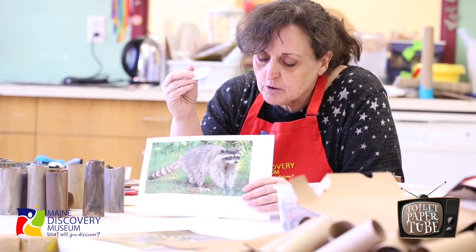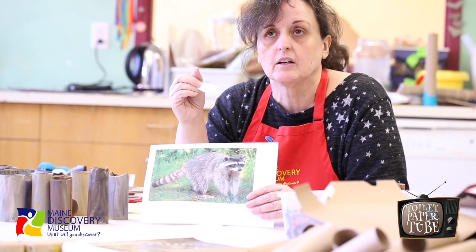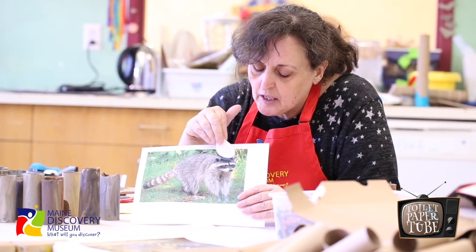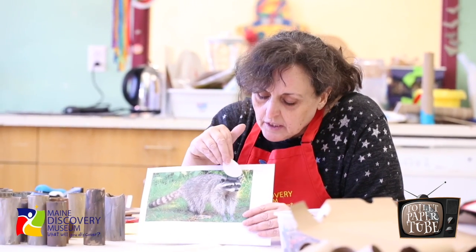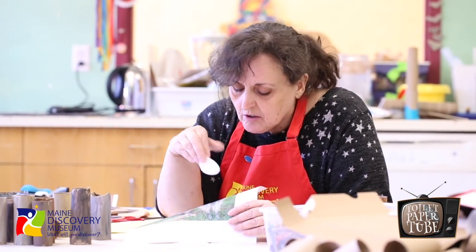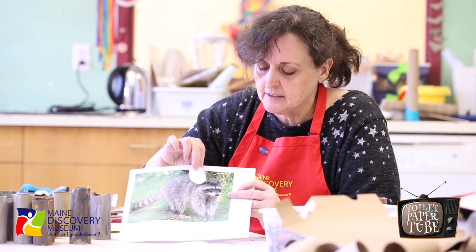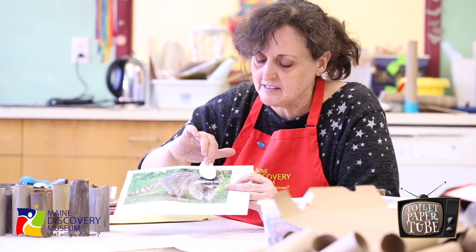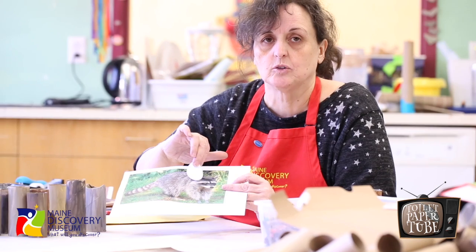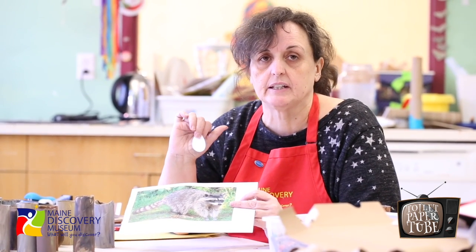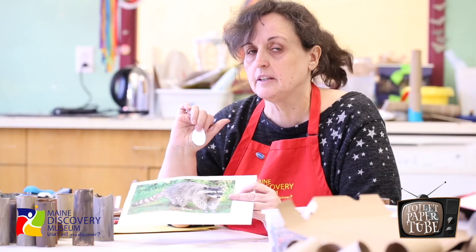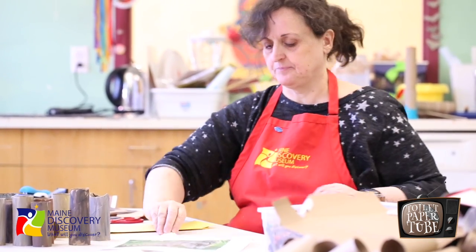I'm going to look at my raccoon to see what the pattern looks like. So he has a black forehead and it kind of connects with the mask, and then he has a little black nose, and then he has a white muzzle, and he has white over his eyes that looks a little bit like eyebrows. Alright, I think I can do that. I think you can too. How should I do this?